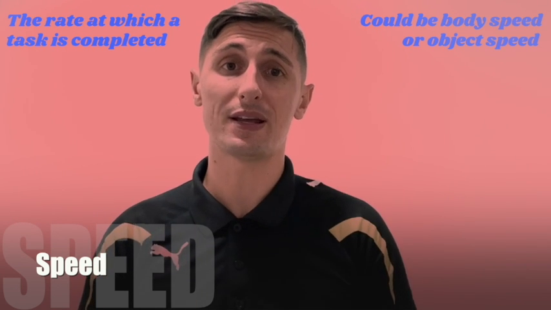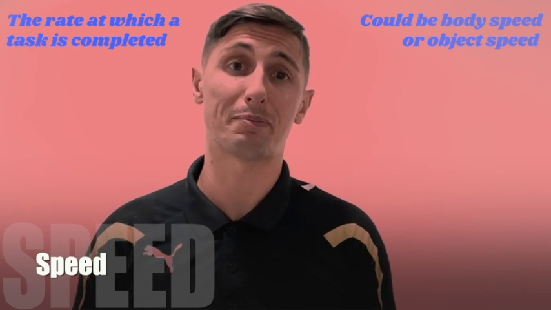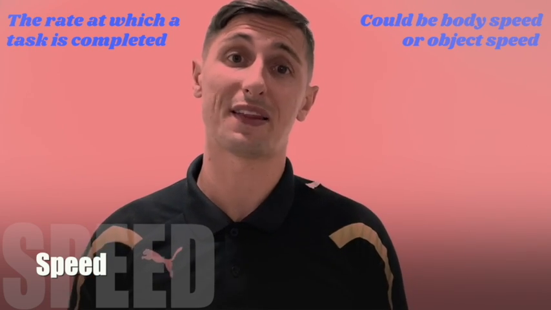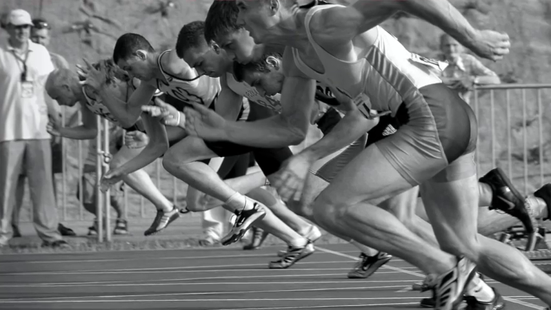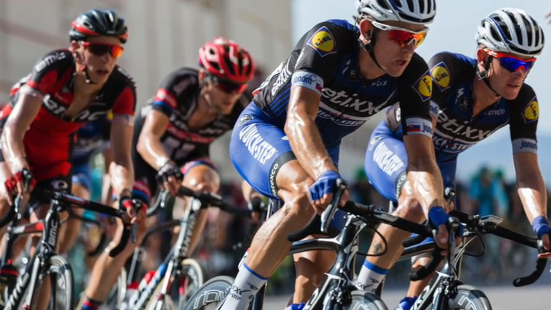And lastly, we've got speed, the rate at which a task is completed. Could be body speed, or it could be object speed, such as a bicycle in a cycling race. And there are two examples: a sprinter running down the track, or a cyclist sprinting on a bike.